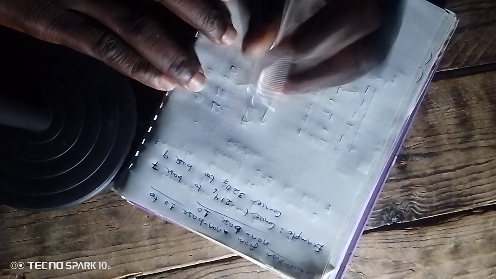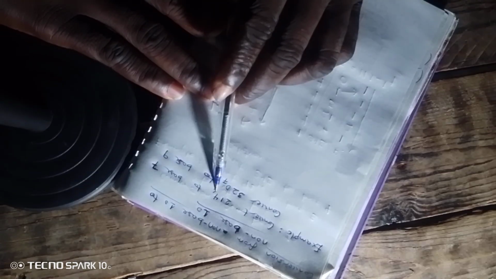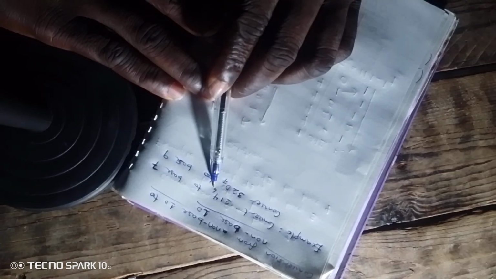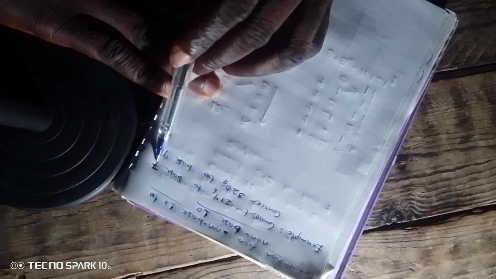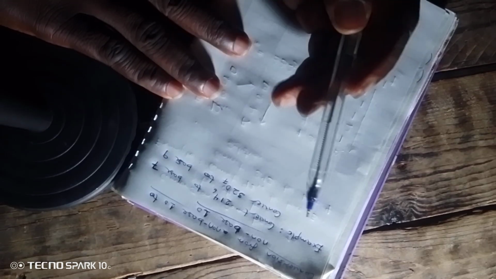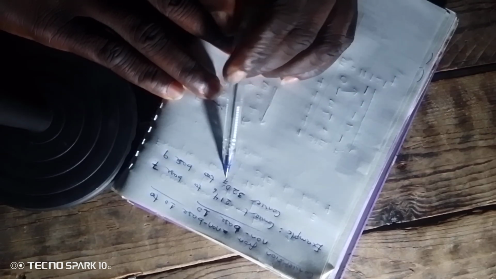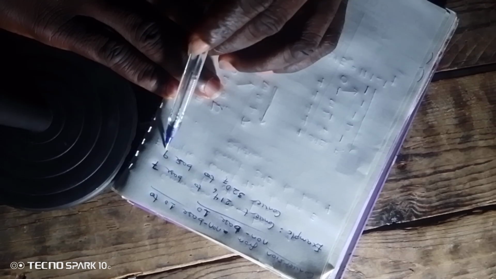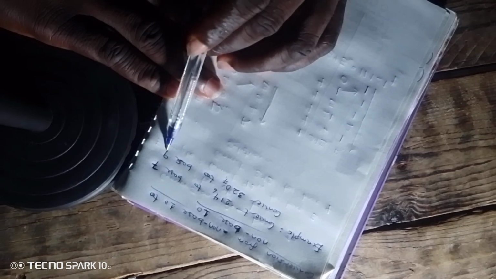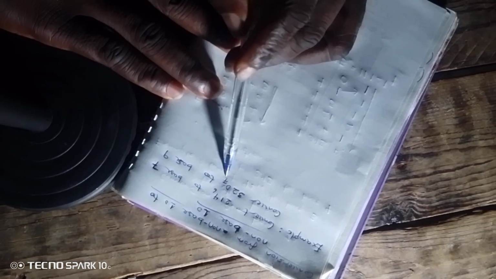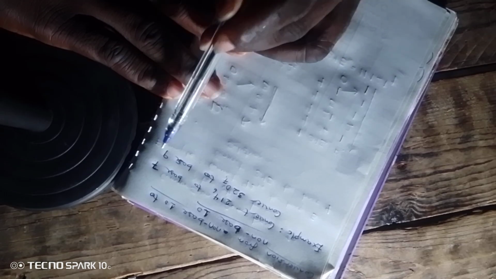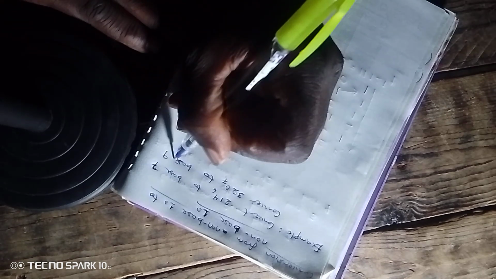Now, the example says from 214. 214 is base 6, is not base 10, and you are still converting to another base again. That base is still not base 10. 320 is in base 7, and you are converting to another base that is 9, and 9 is still not base 10. So the base you are converting from is not base 10. The one you are converting it to is also not base 10. So how do you approach this?